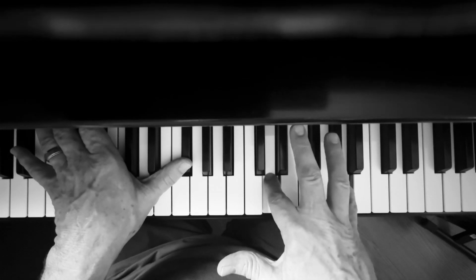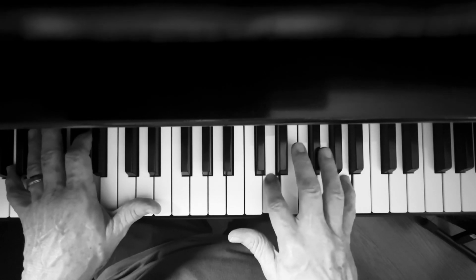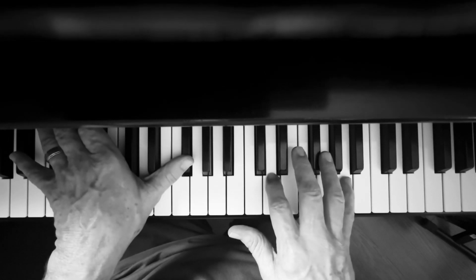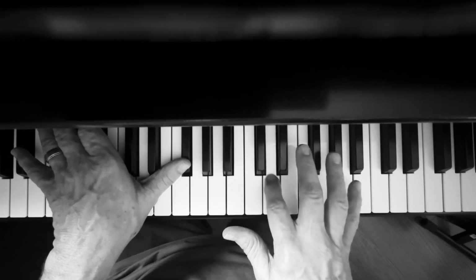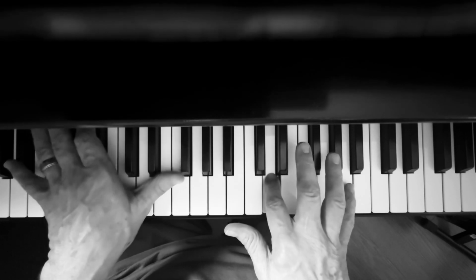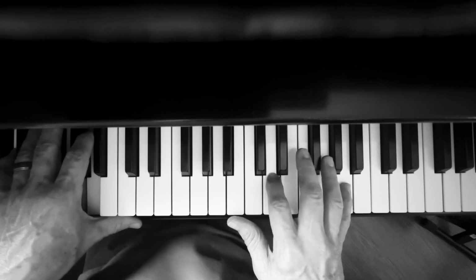Then I'm going to add an A at the top here, and I'm thinking of my next chord, which is going to be a G chord. But I've already got the 5 and the 9 of the G chord. The 9 and the 2 is the same note.